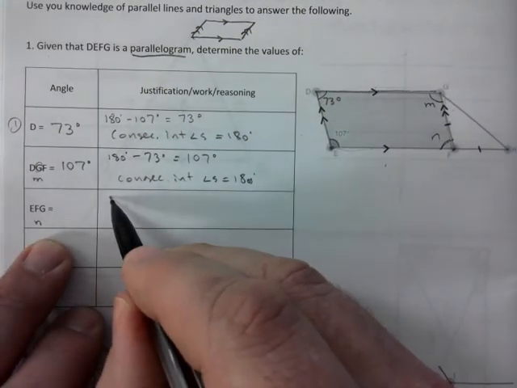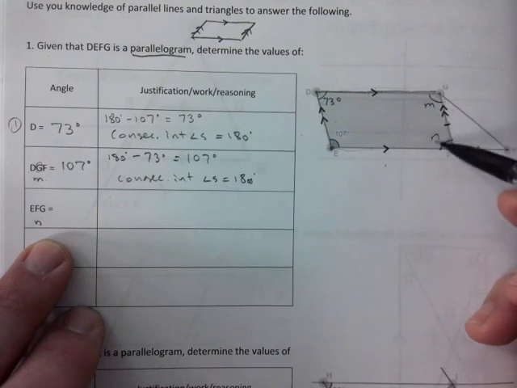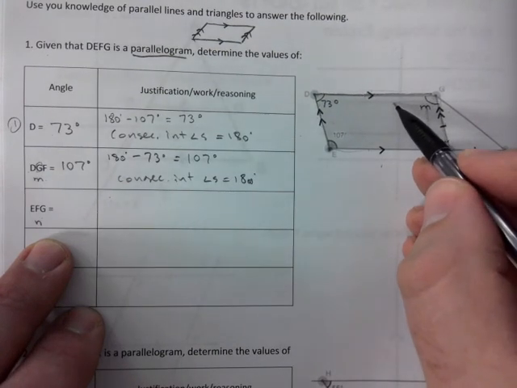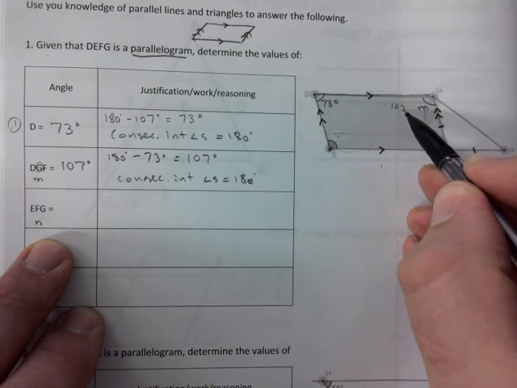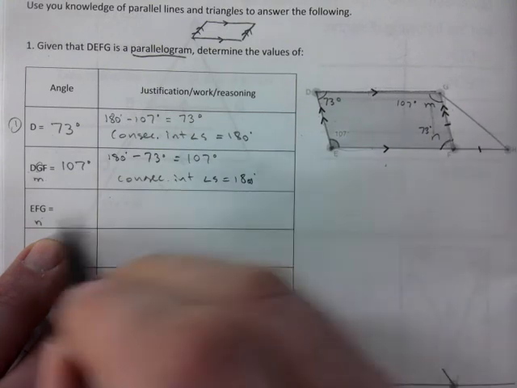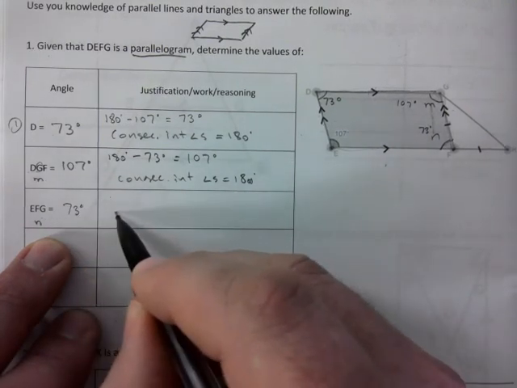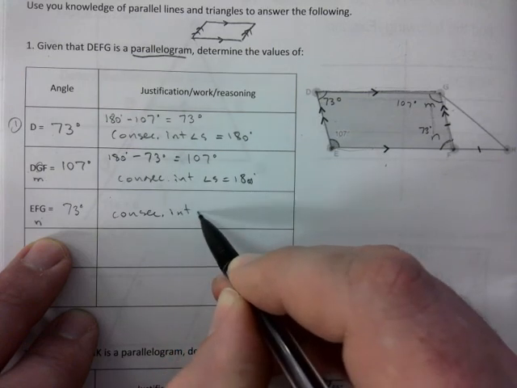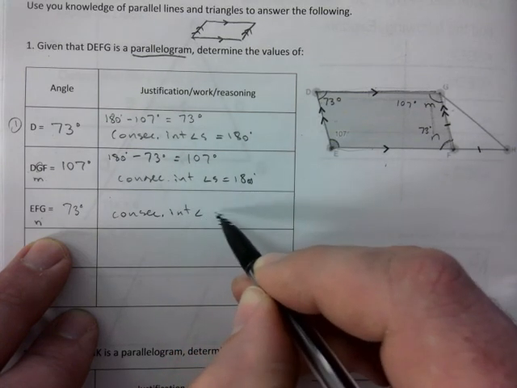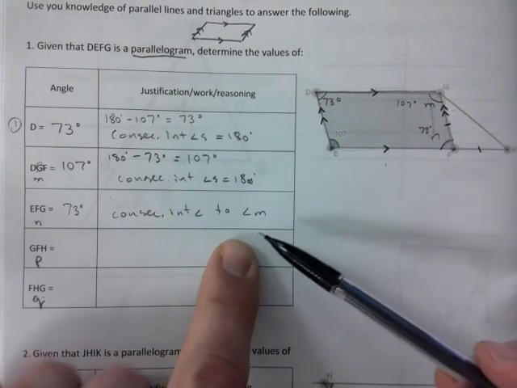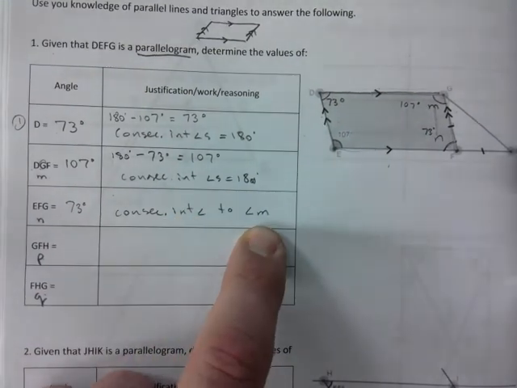And I will just do the same thing. I'm going to go this way. I know that these should also be consecutive interior. So this is 107 here. And I'm suspecting that this will be 73 as well here. Consecutive interior, watch this, angle to angle M. So I'm going to make reference that it's consecutive interior to M, right?